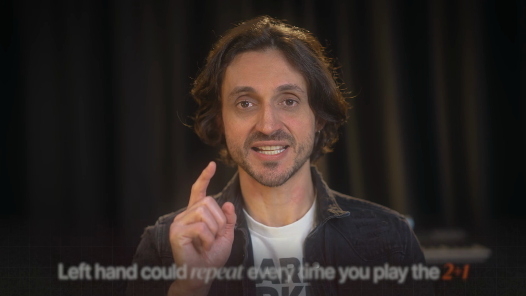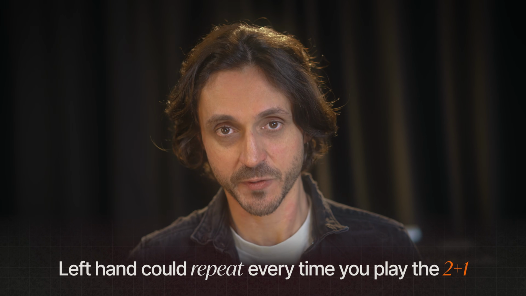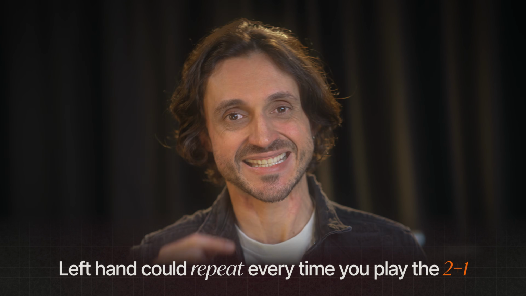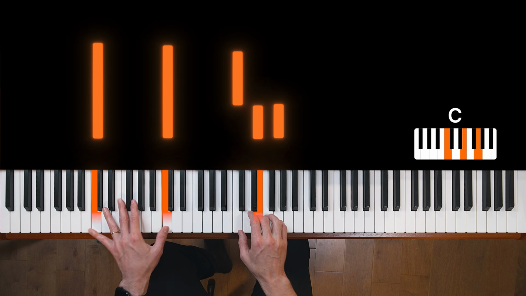4. And for the left hand, every time you do the 2+1 trick, you can also repeat the left hand. So 1, 2, 3, 4, and you can do it or not, it's up to you.